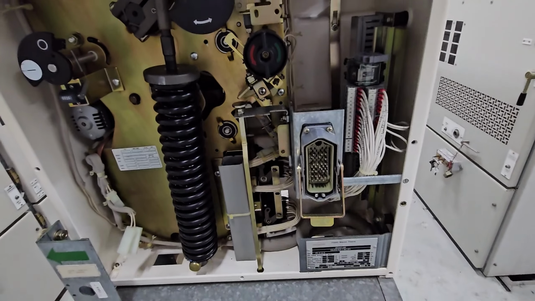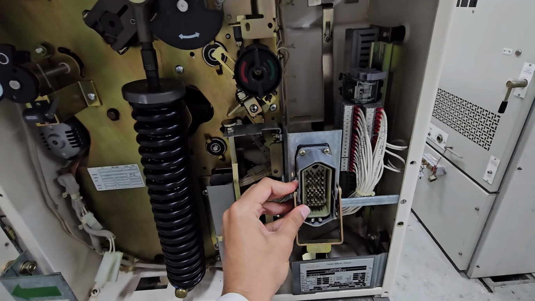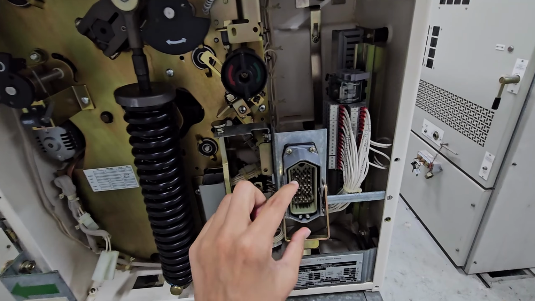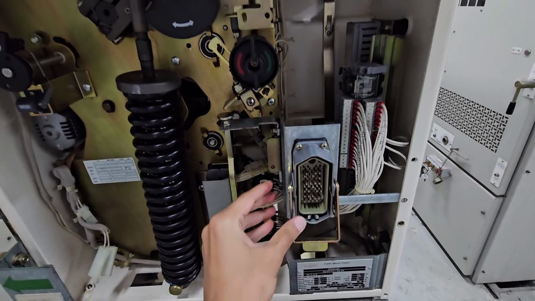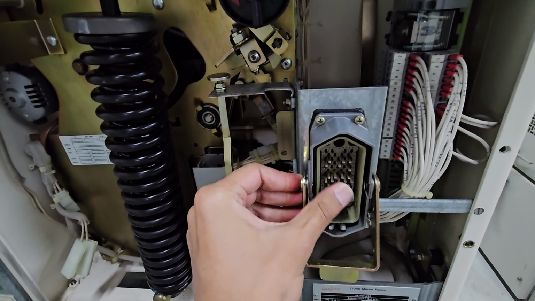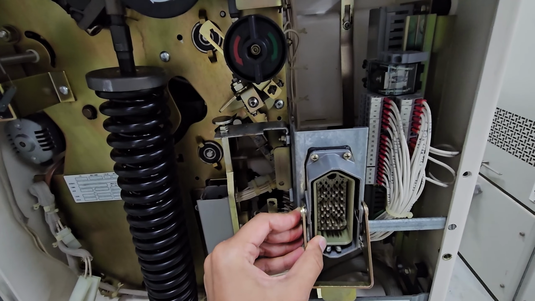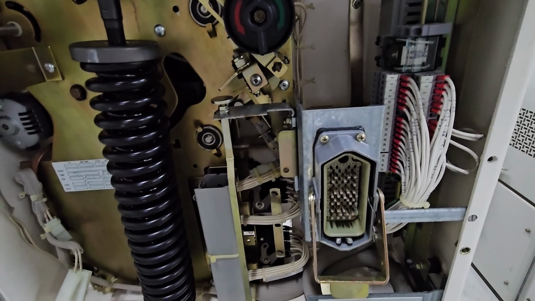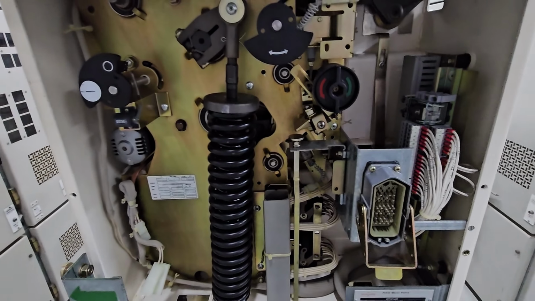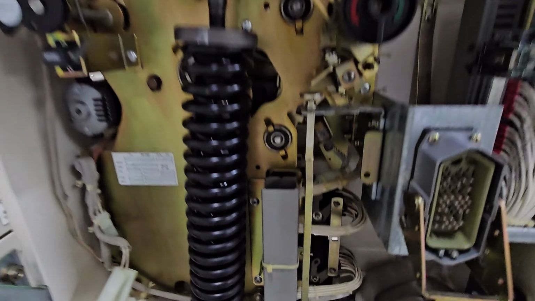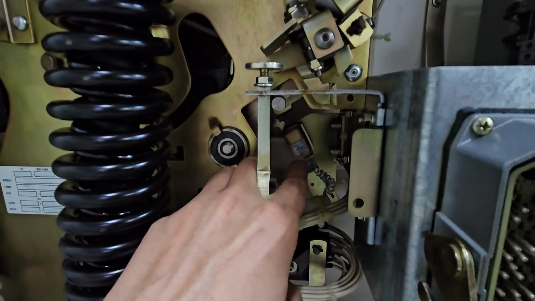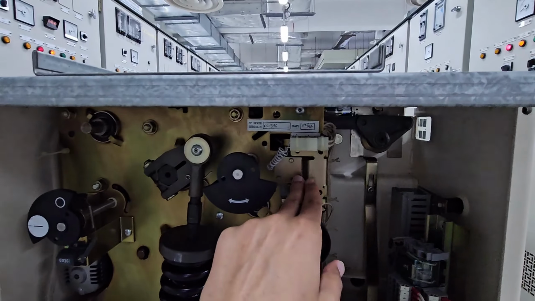And here we have a control circuit socket. The control circuit plug is plugged in here, and with these contacts the circuit breaker receives opening and closing commands and sends the feedback signals. Other than this, we have a tripping coil here and a closing coil here.